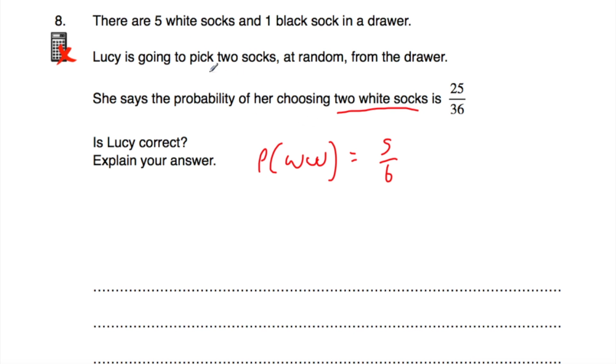Now, it says she's going to take 2 socks out at random from the drawer. So she's taking a sock out and then another sock out. So in terms of the second one being white, well, when one of the white socks has been taken out of the drawer, there won't be 5 anymore. There'll be 4 white socks and then 1 black sock. So the probability that the second one will be white will be 4/5, because there's 5 socks altogether. 4 of them are white, so it's going to be 4/5. So that means if we want to find the probability of a white sock and then another white sock, we're going to do 5/6 multiplied by 4/5.